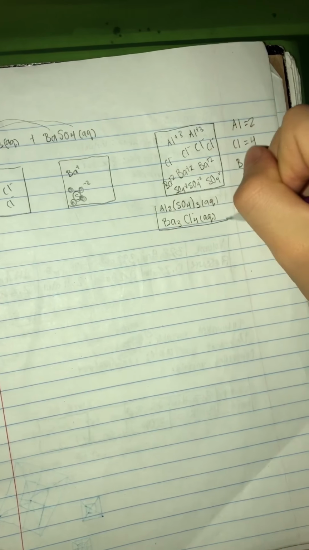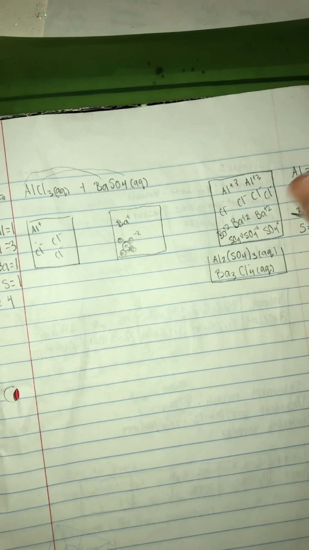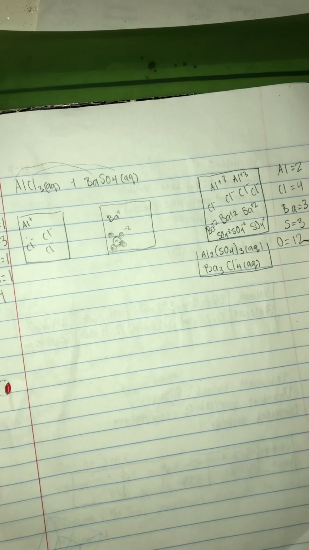Okay, so these are those, and then we can get into our balanced equation. Oh, so we didn't finish this. S is now 3 because there are 3 SO4s. So 3, and oxygen is now 12.